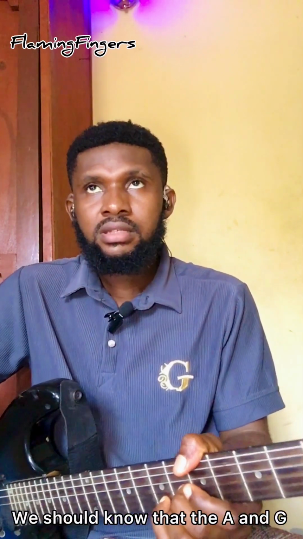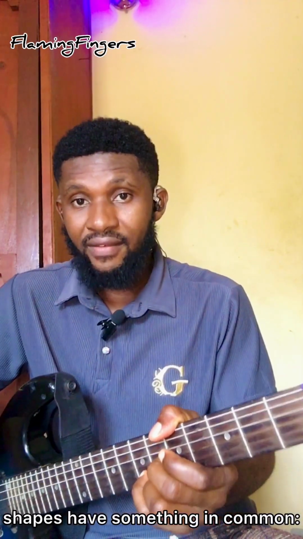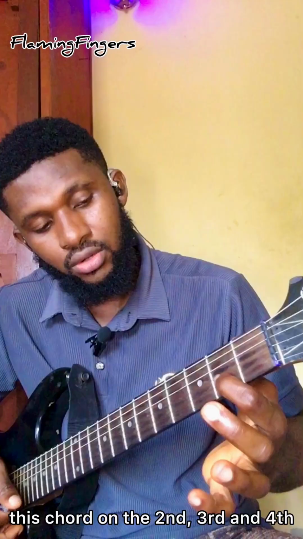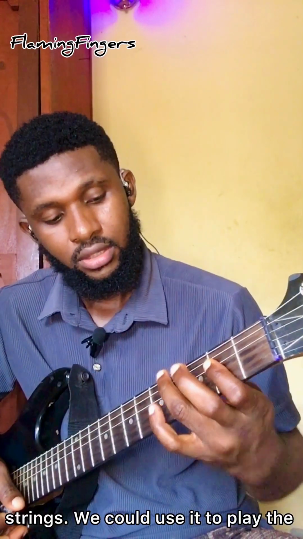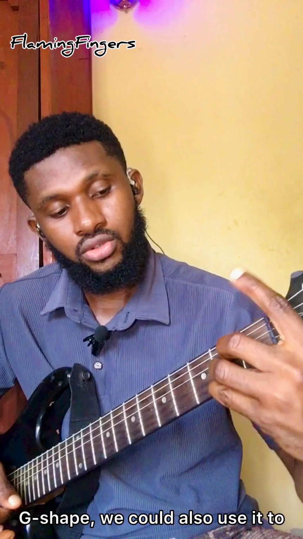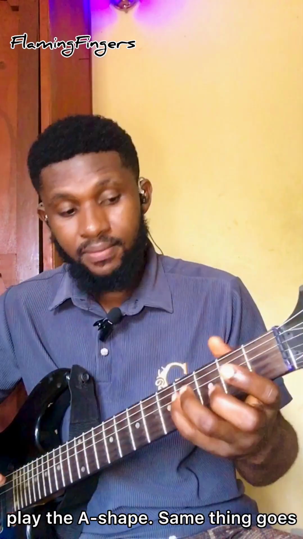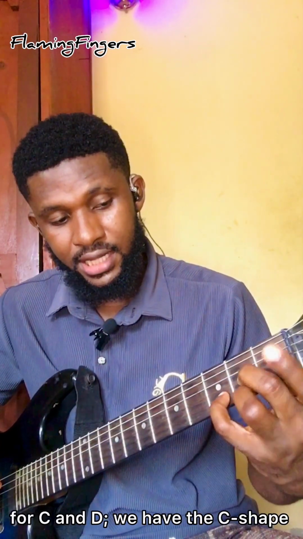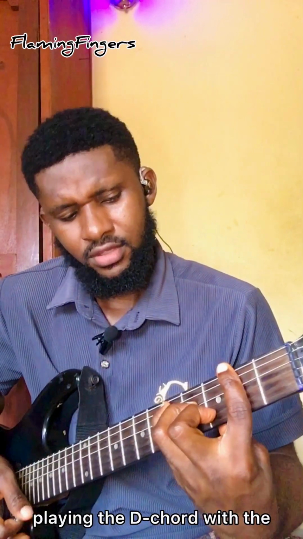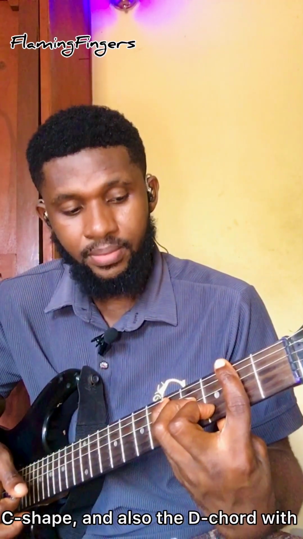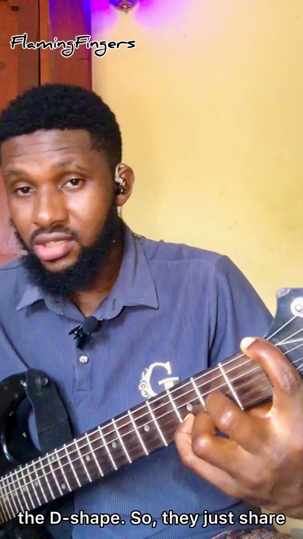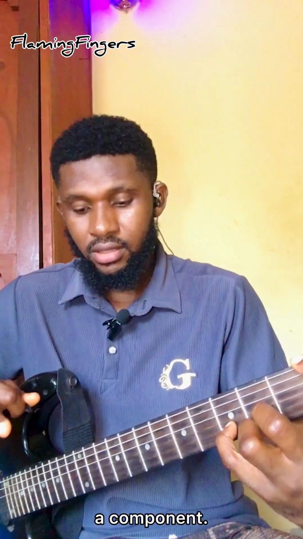But we should know that the A and G shapes have something in common. These chords on the second, third, and fourth string, you could use it to play the G shape. You could also use it to play the A shape. Same thing goes for C and D. We have the D chord with the C shape, and also the D chord with the D shape. So they just share a component.